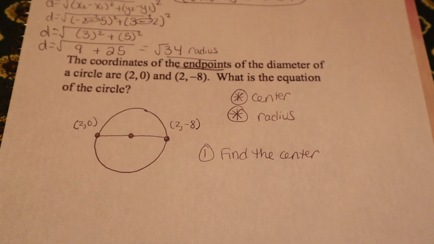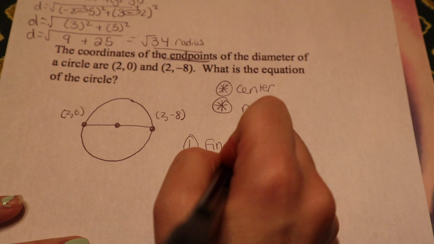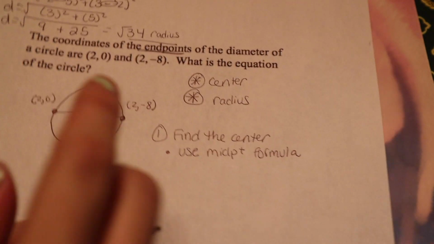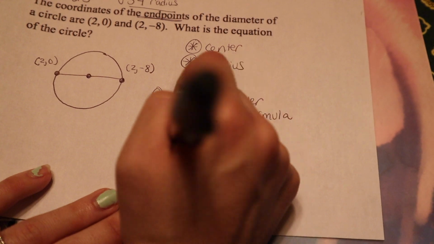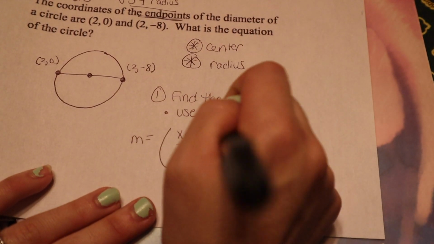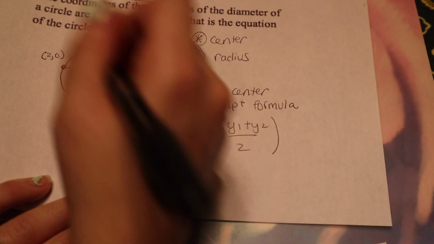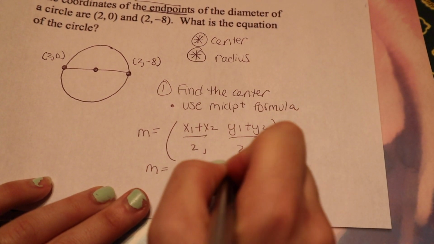You know the center is directly in the middle, okay? Out of your three formulas that you know, distance, midpoint, and slope, which one talks about something in the middle? Midpoint. So I'm going to use midpoint formula to do this. So I'm going to get the midpoint from this coordinate to this coordinate. The midpoint formula, recall, is x1 plus x2 over 2, comma y1 plus y2 over 2. So this is going to be 2 plus 2 over 2, 0 plus negative 8 over 2.